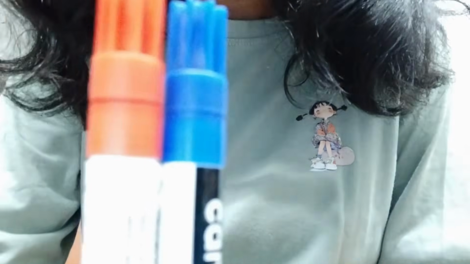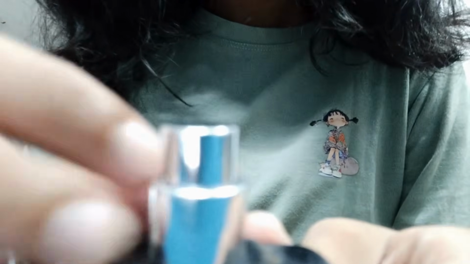Okay, now we're doing the smell test. Now I have this, so you have to smell this and tell me which smell this is. Okay, can you tell me? Sniff. Can you tell me which smell that is?